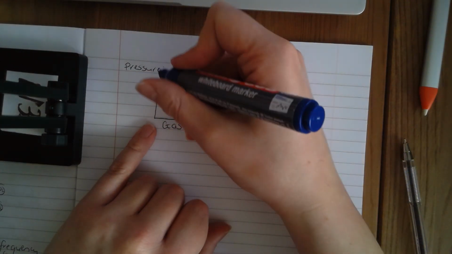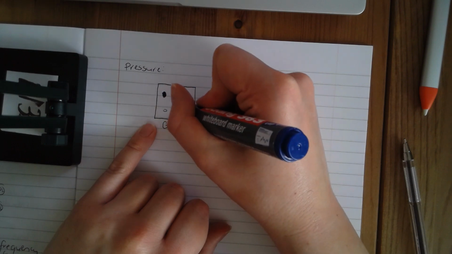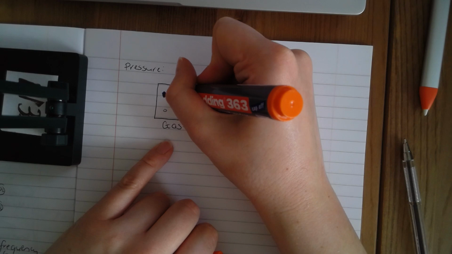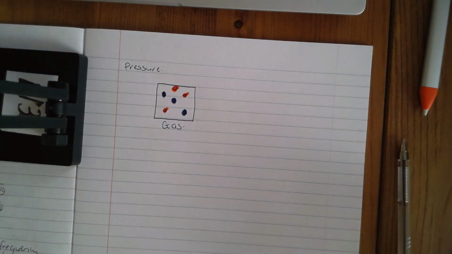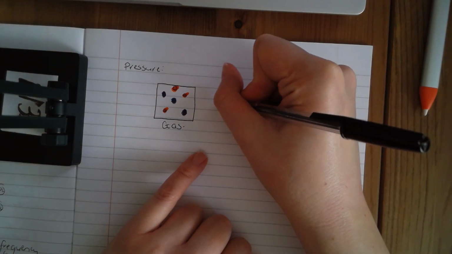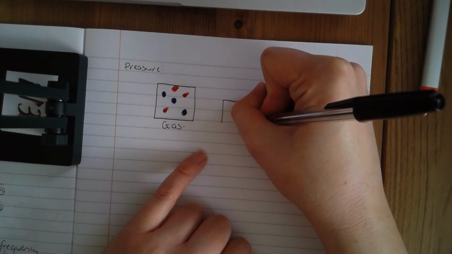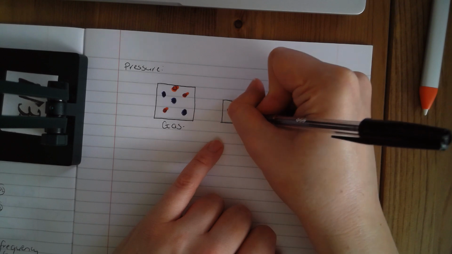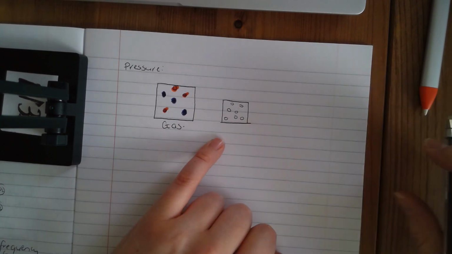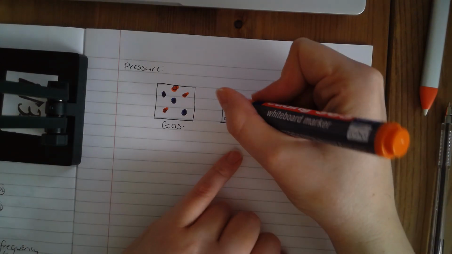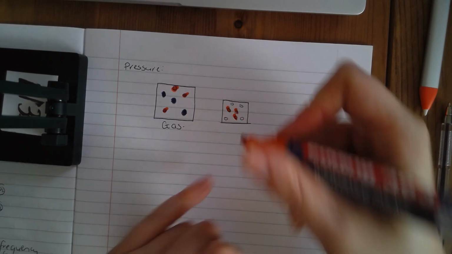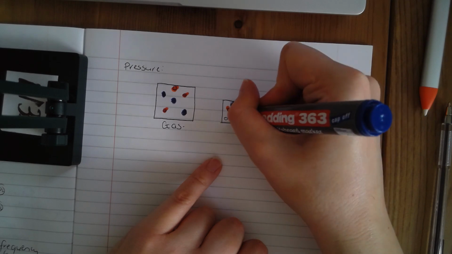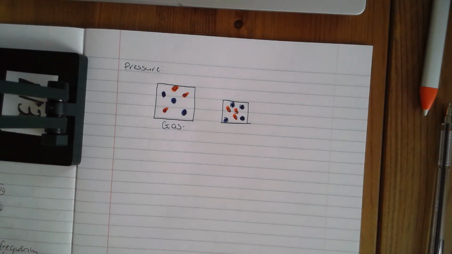So pretend this is my hydrogen-oxygen reaction, so I'm going to have 3 hydrogen molecules in there, and 3 oxygen molecules in there, and they're going to spread out and be as far away from each other as they possibly can. If I increase the pressure, and by increasing the pressure you are reducing the space, those particles are suddenly a lot closer together. And if they're closer together, because remember they are moving all the time, they are far more likely to collide with each other.